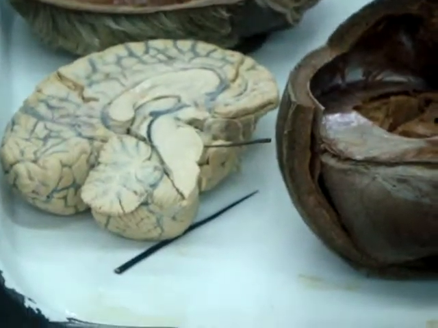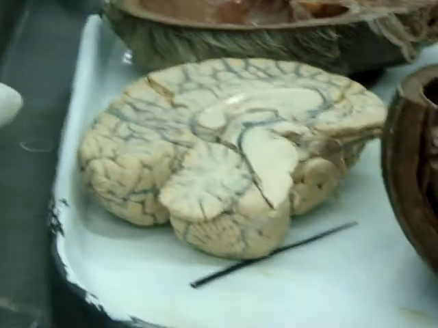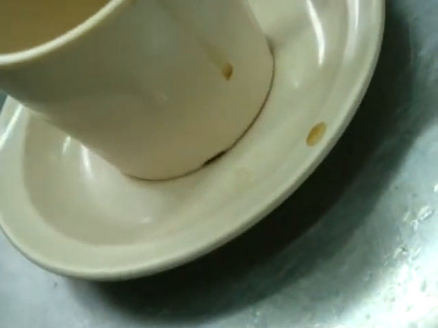You found the brain? You man, I need it. Where you have it? Oh no. Moved it. It was in here.